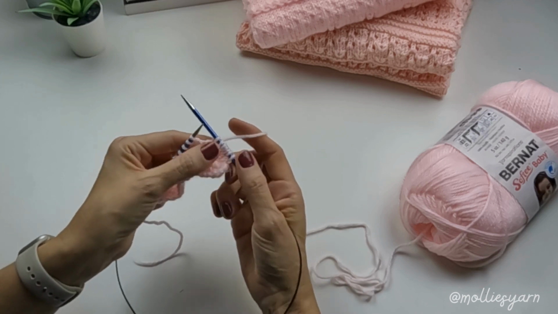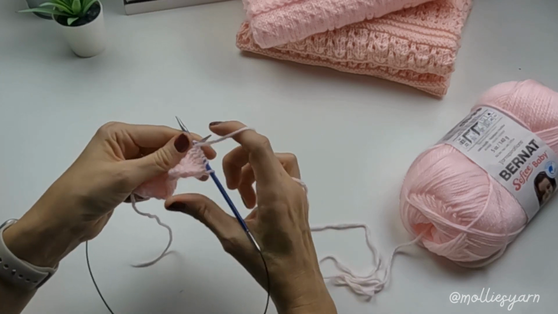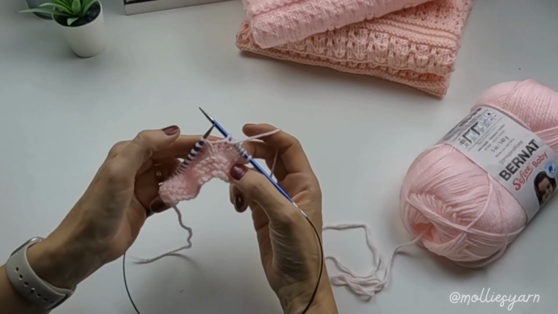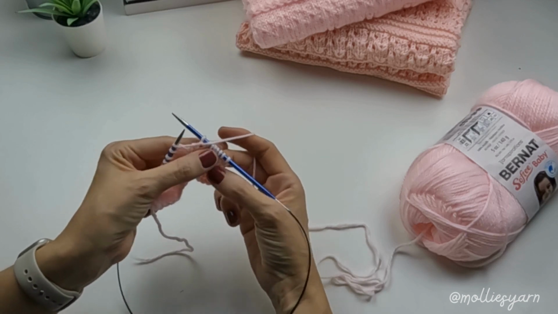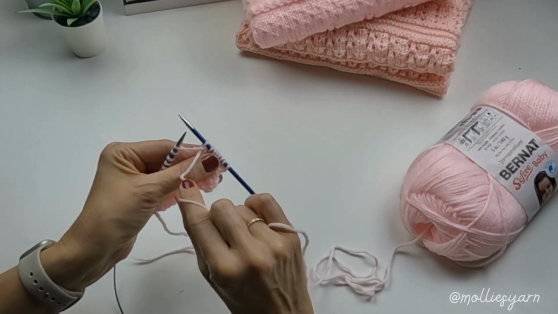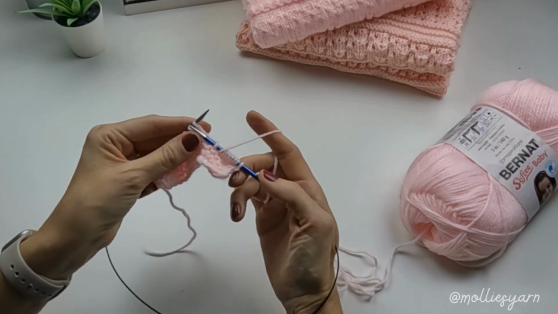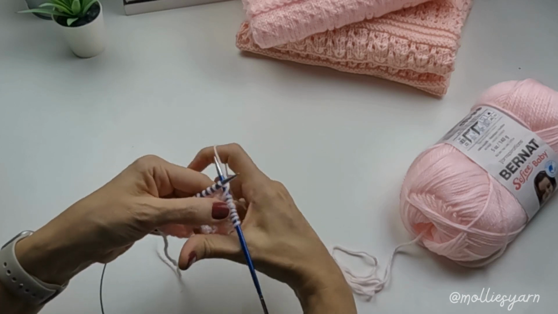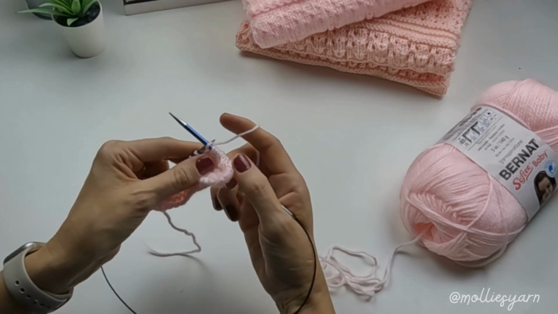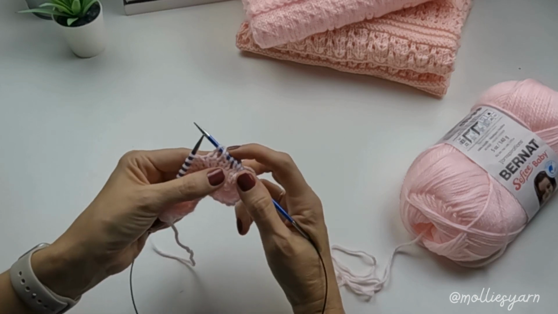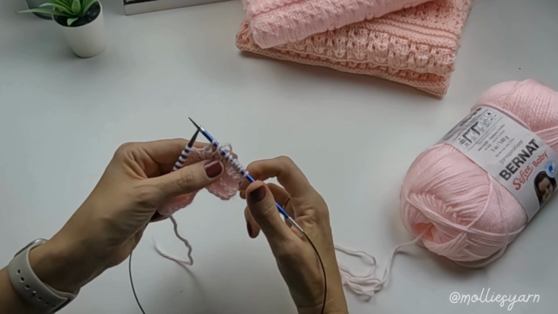The same will apply if we're busy with a purl stitch. Then the pattern calls for a yarn over followed by another knit stitch. Your yarn is already in the forward position, so we do not need to do anything. We just need to continue to knit as indicated in the pattern. So you will see the yarn over was actually created because your yarn was already in the forward position.